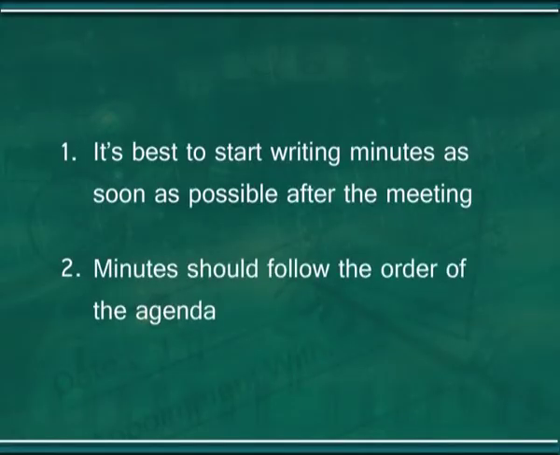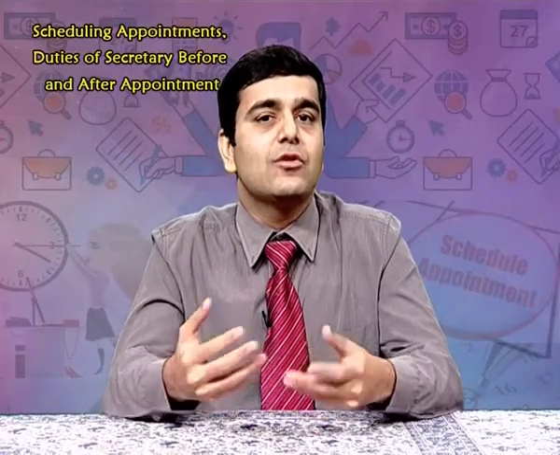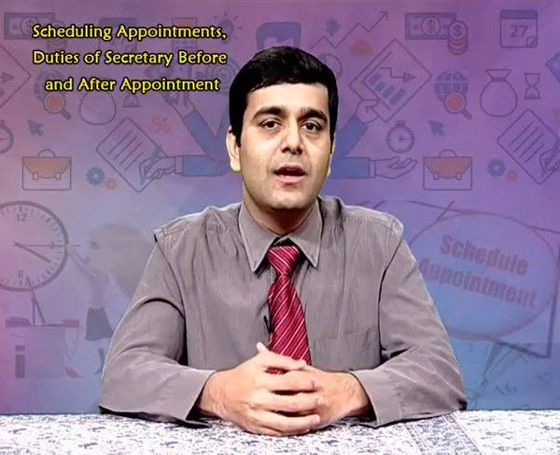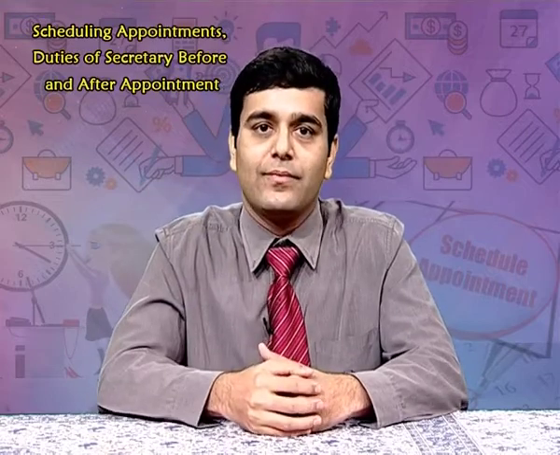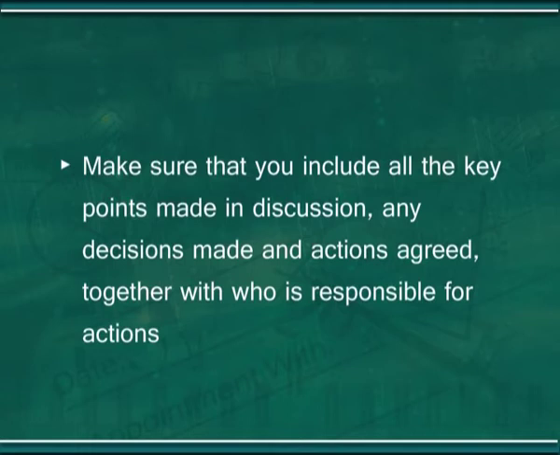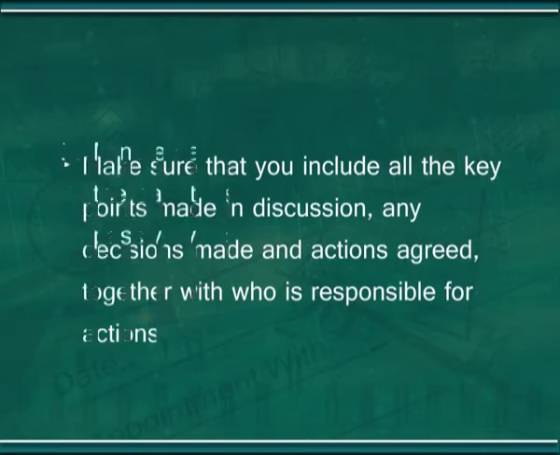Secondly, minutes should follow the order of the agenda. Even if someone revisited a particular topic later on in the meeting, you should include that discussion under the original agenda item. Make sure that you include all the key points made in discussion, any decisions made and actions agreed, together with who is responsible for actions.